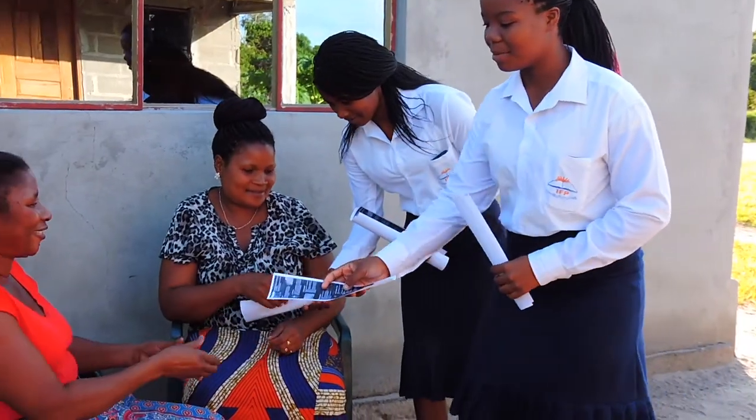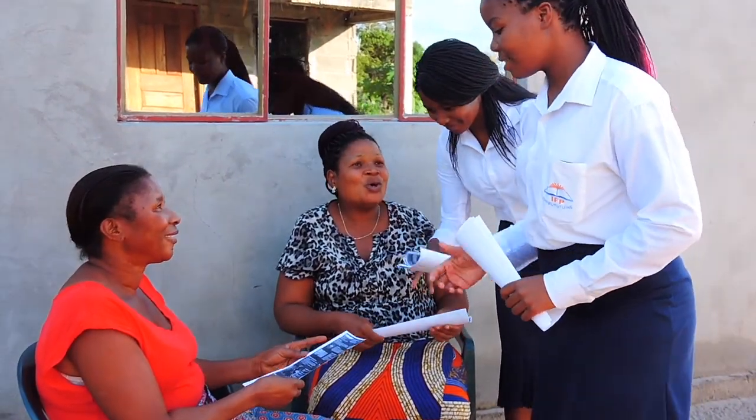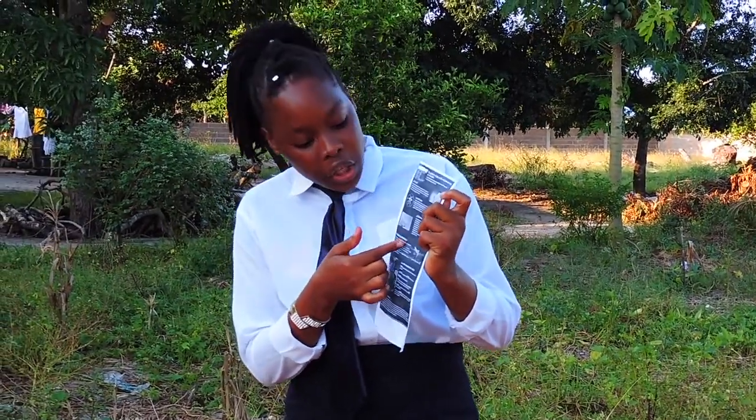We are in this moment in the community of Chibouto to teach the community about malaria. We decided to help by handing out brochures. Here, we have the causes, here, the method of prevention, and here, the effects. This is the way to keep the community well informed about malaria.